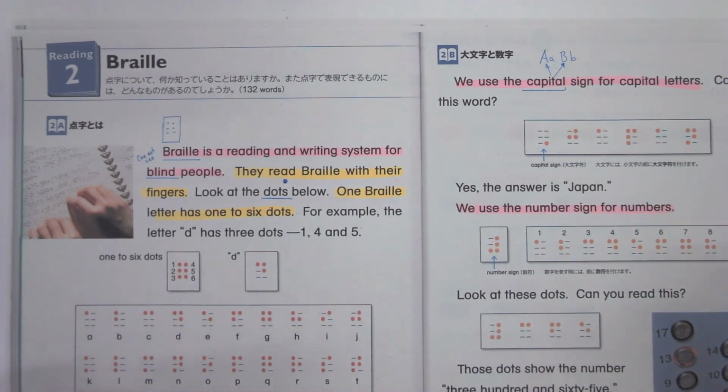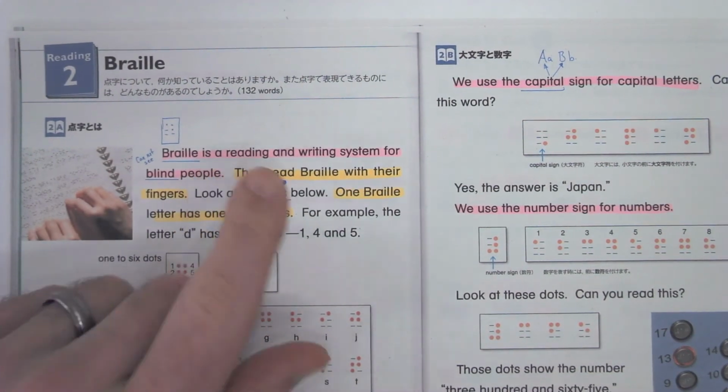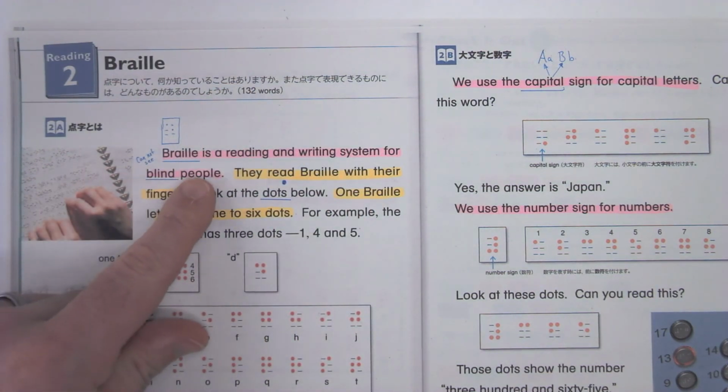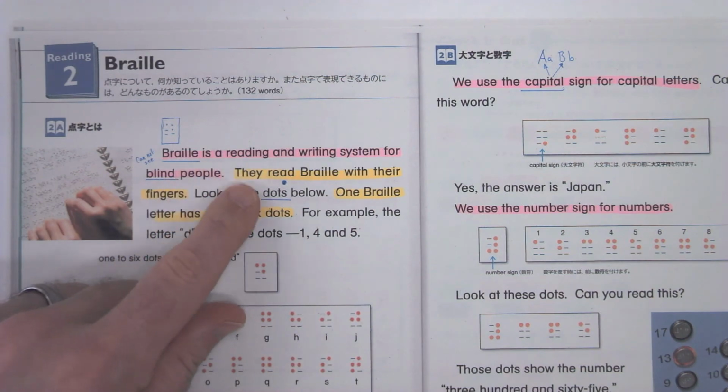Now, I'm finished. I've read 2 times, I've marked the words I don't know, and I've marked the main idea and supporting points.